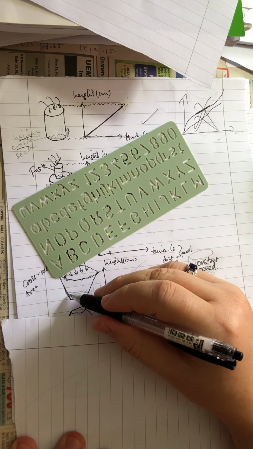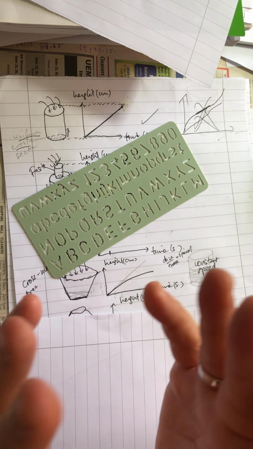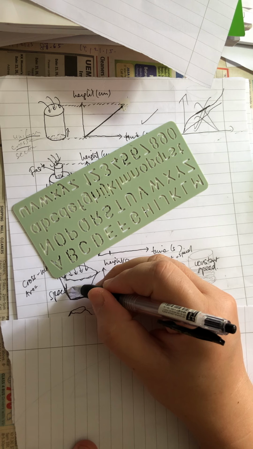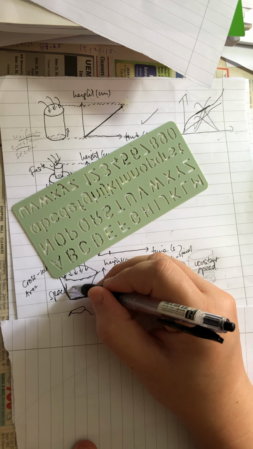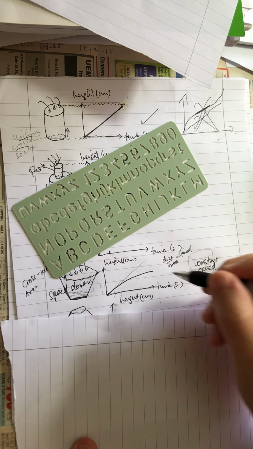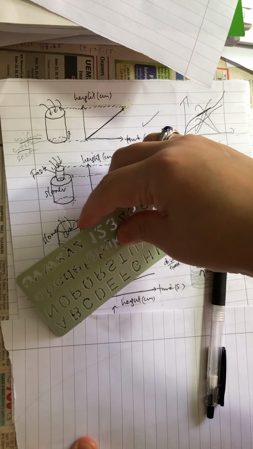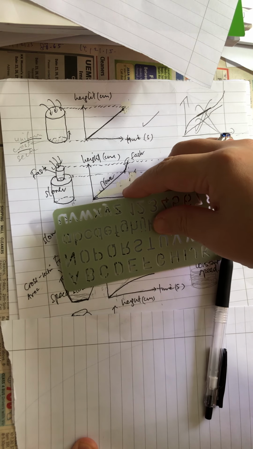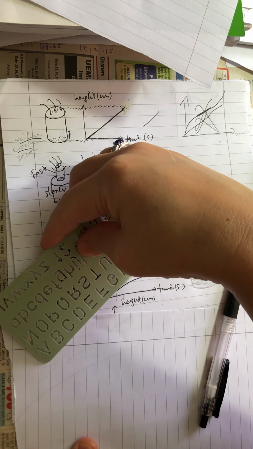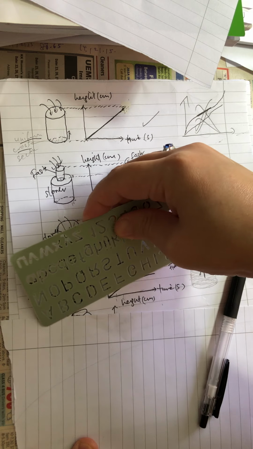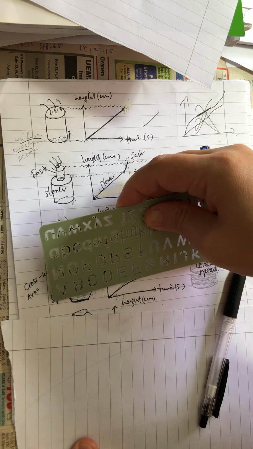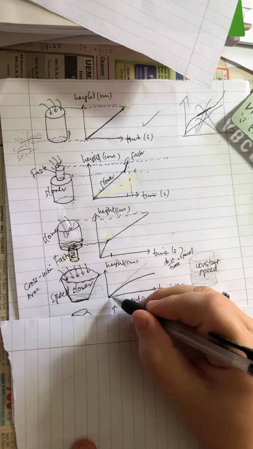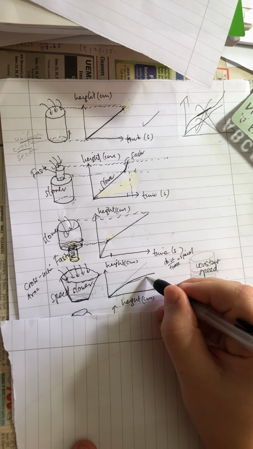But if the cross section is becoming bigger and bigger, then your speed will be decreasing, or slower. Okay, so do you agree that the gradient of the curve here will be gentler? At each point, my speed is slower. Okay, so that's why the graph is this way.